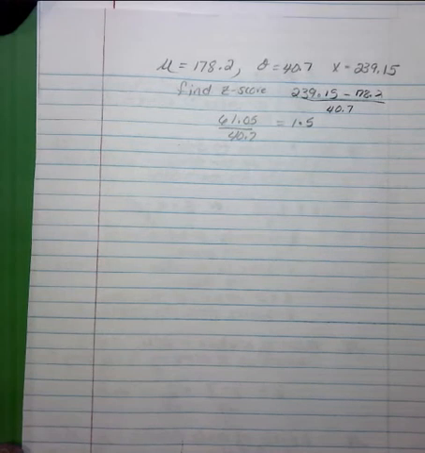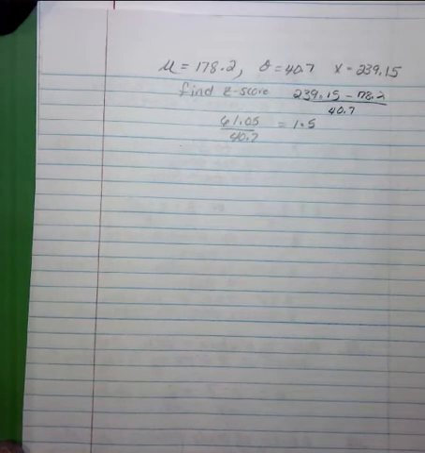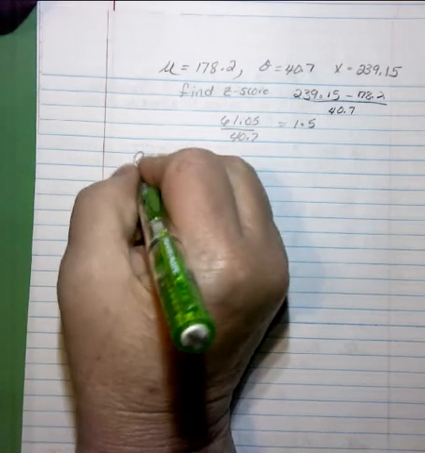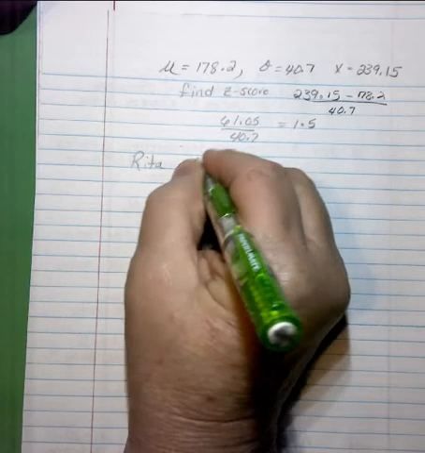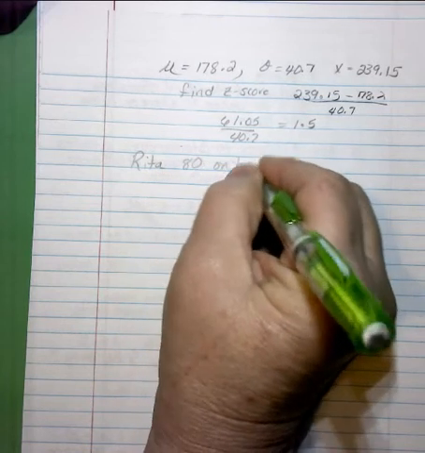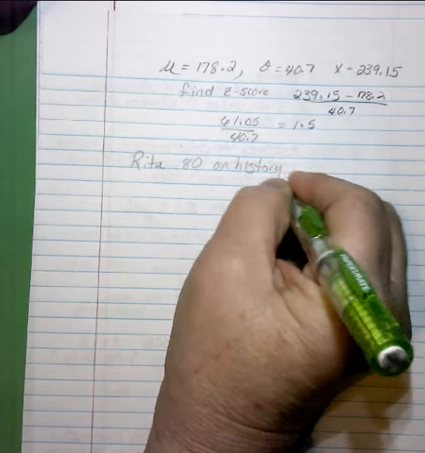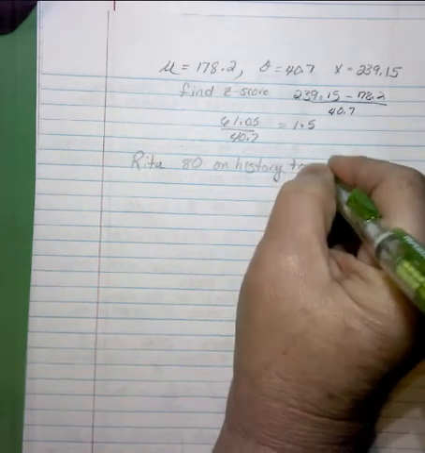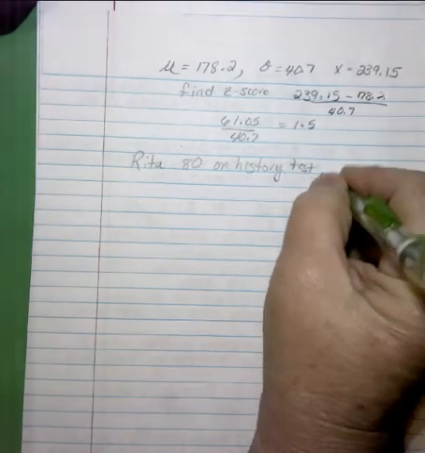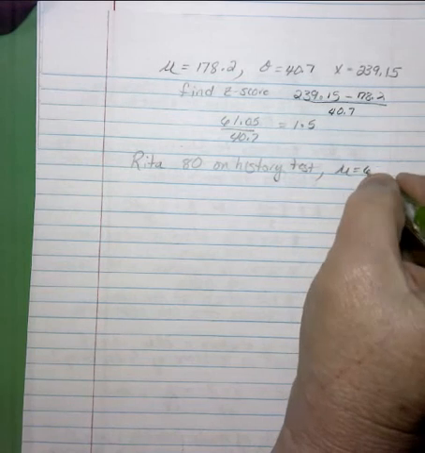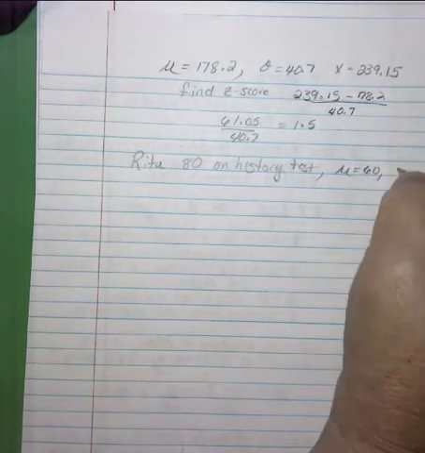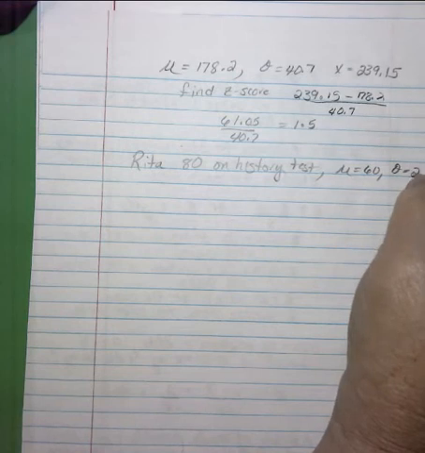Now let's look at a comparison problem. We have Rita, who makes an 80 on her history test. Her class has a mean of 60 and a standard deviation of 25.5.